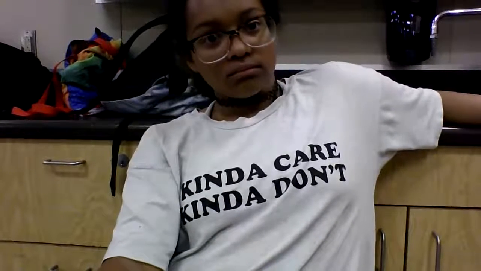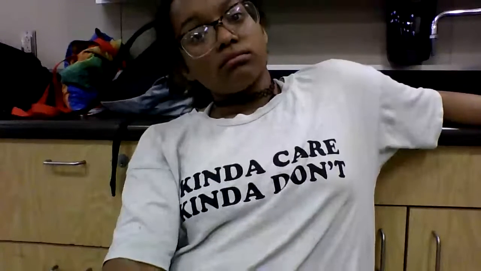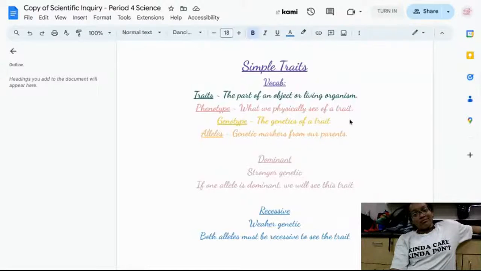Phenotype, because it's what we physically see. All right. So this is our dominant trait that we're going to see there. And that means the white is recessive.